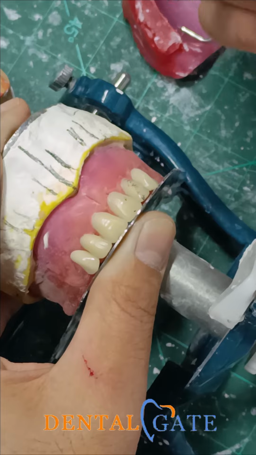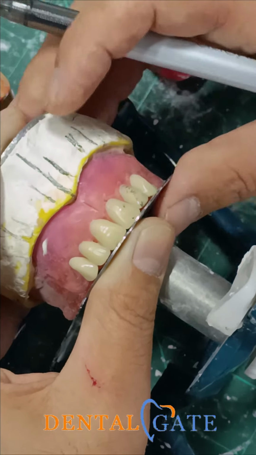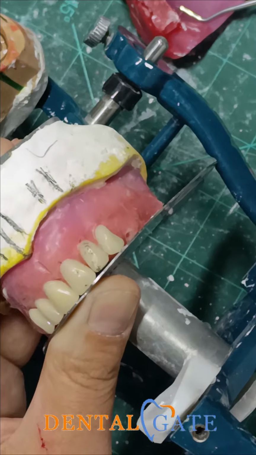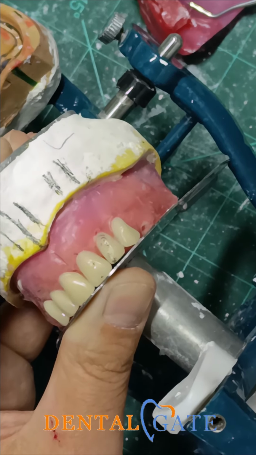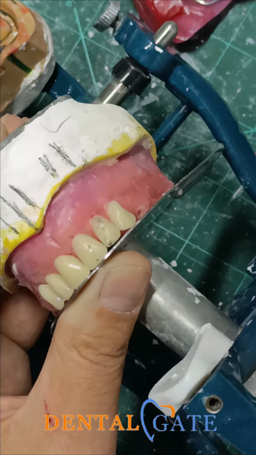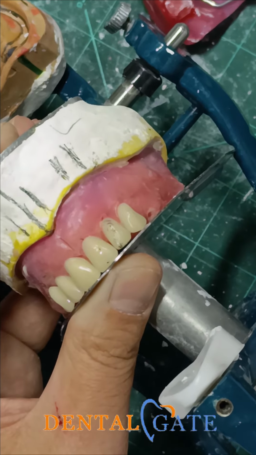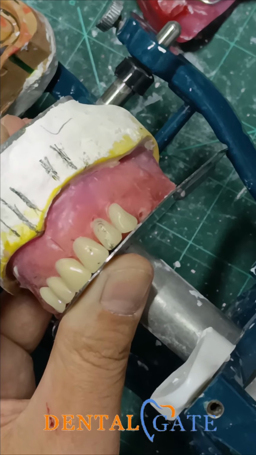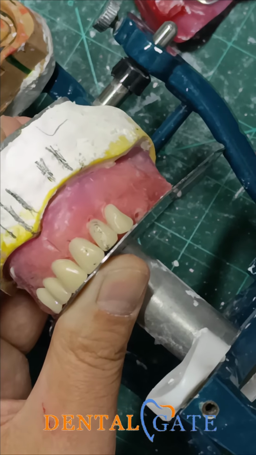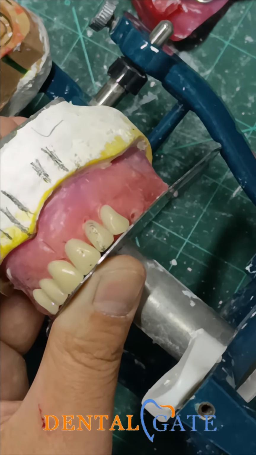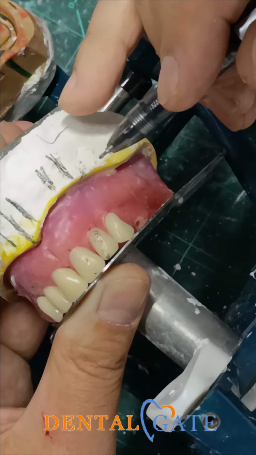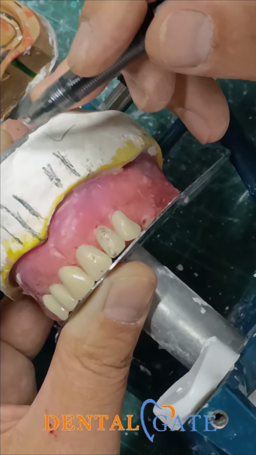Protruded labially, okay? Regarding the canine, please don't make any inclination in the canine. Instead, the shape of the canine will reveal the inclination, not the arrangement. The long axis of the canine, the anatomical shape labially, reveals that there is an inclination in the canine. So make it within the vertical axis, okay?